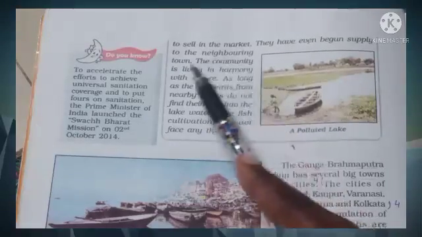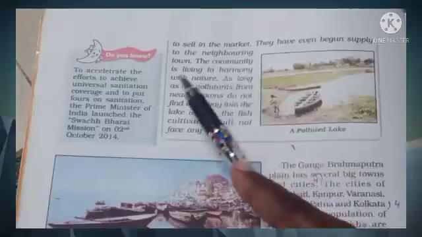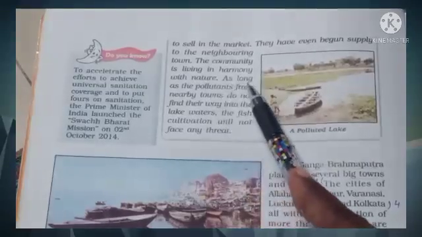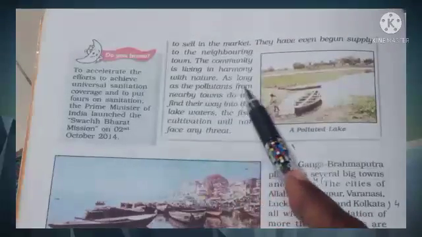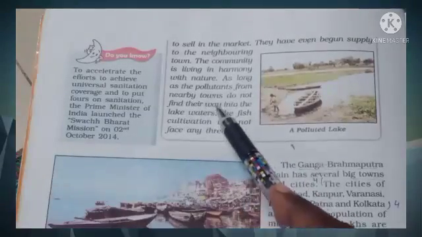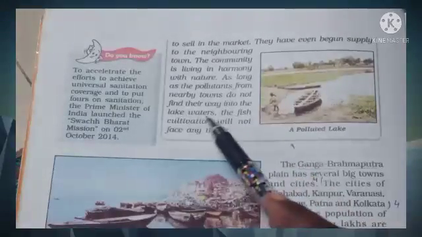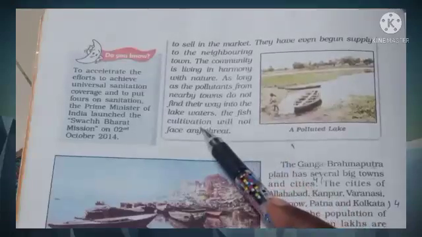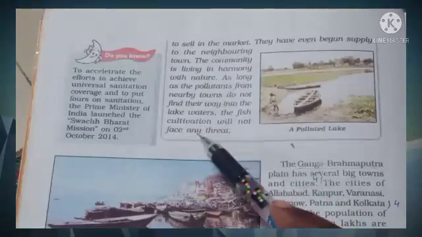The community is living in harmony with nature as long as the pollutants from nearby towns do not find their way into the lake waters. The fish cultivation will not face any threat.